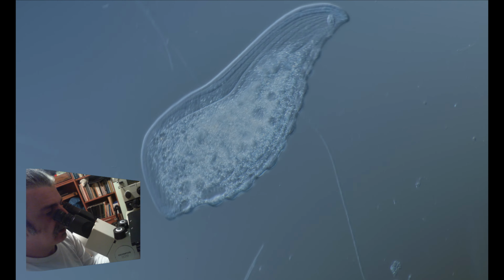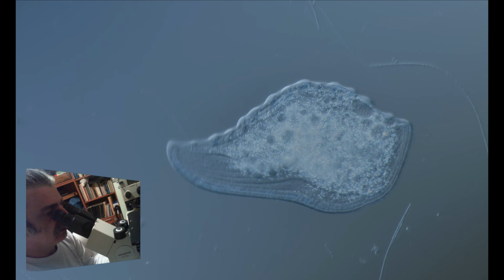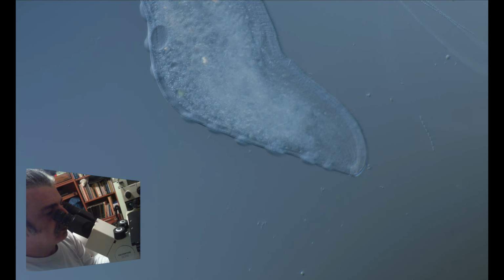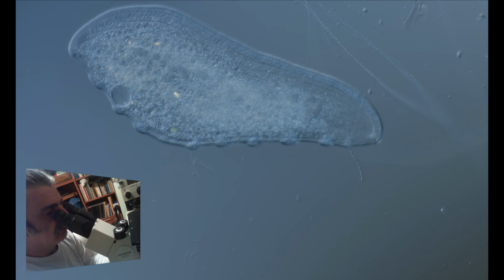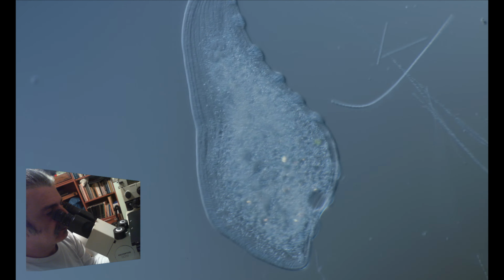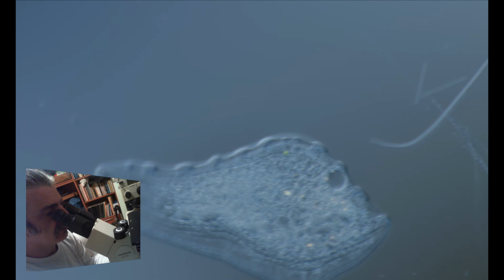And it has its nuclei scattered all around its body. On the left side you can see those lumps, what are called warts, one of the characteristics of this genus. Back to 10.